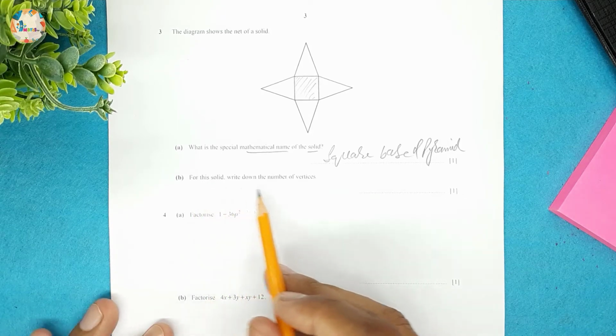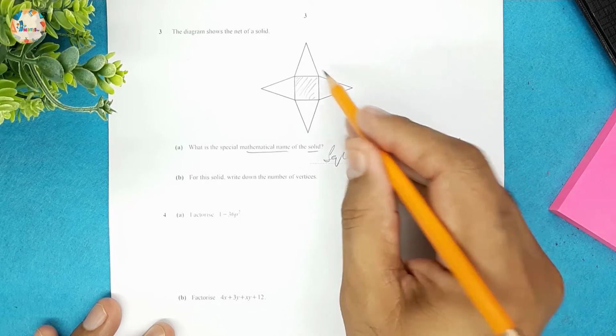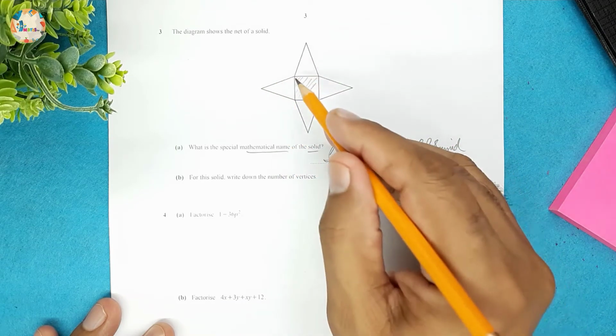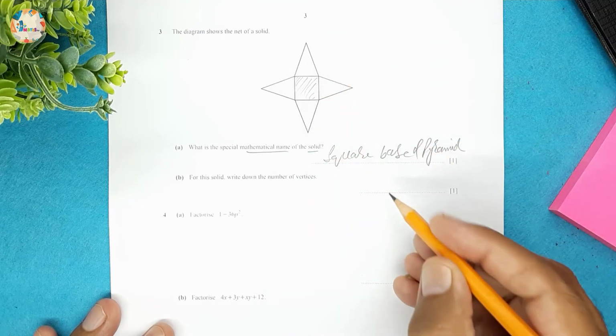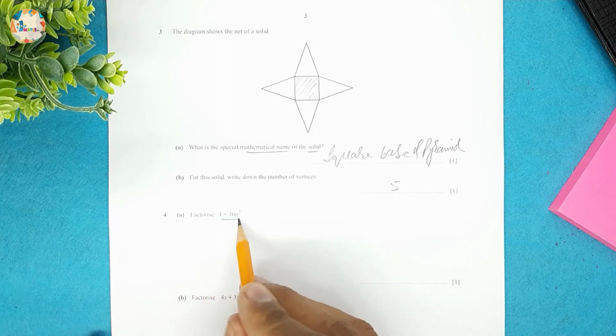B part, for this solid, write down the number of vertices. Basically when we join these 4 pieces, there will be the top 1 corner and 1 2 3 4, so total will be 5 vertices. Question number 4, factorize this one.